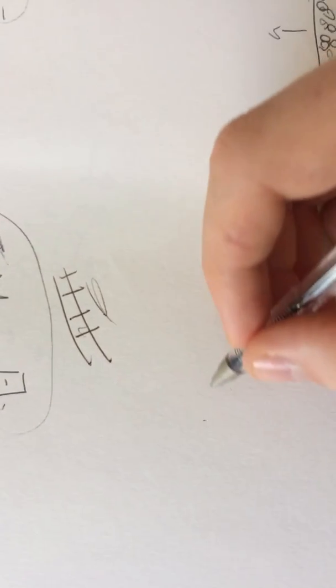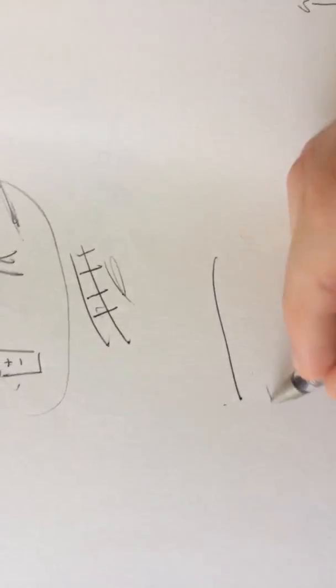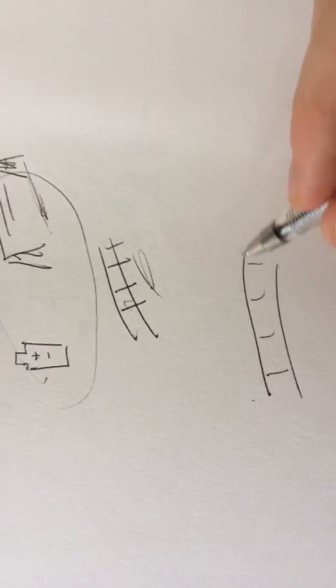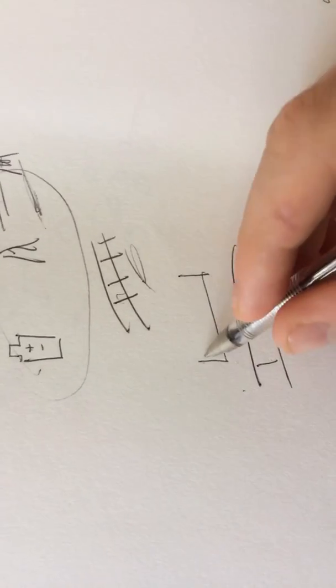But if we were to be able to replicate this in terms of power lines, let's say this is a train track, and you've got the train here.